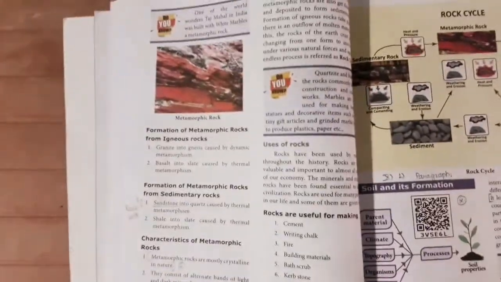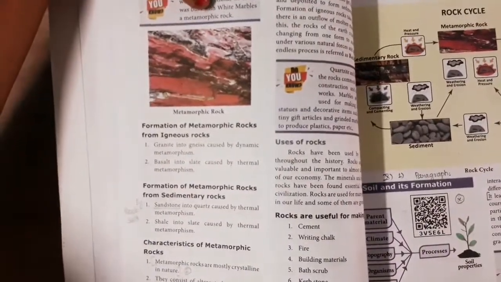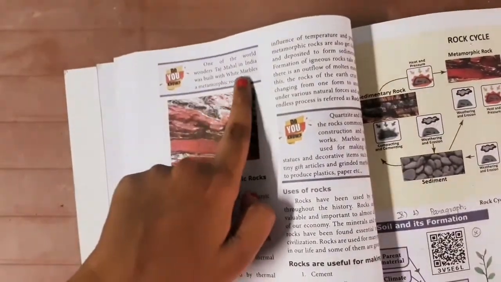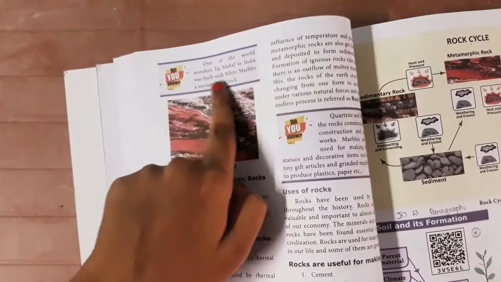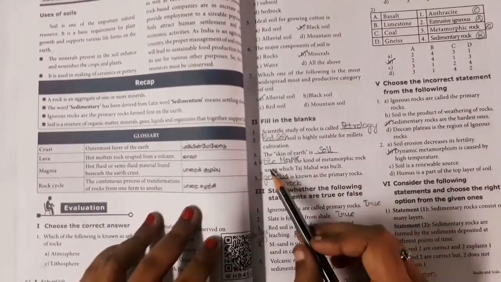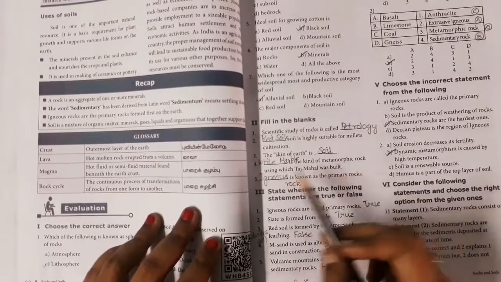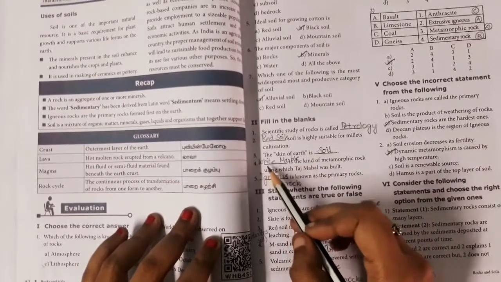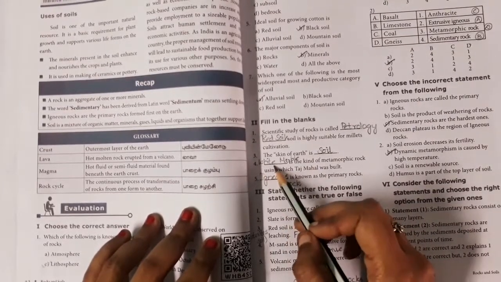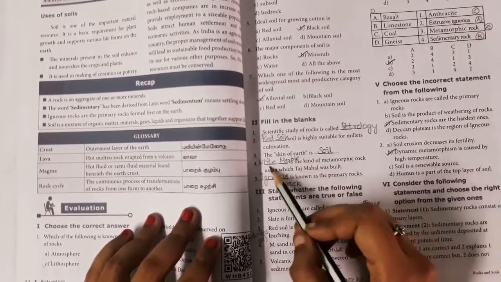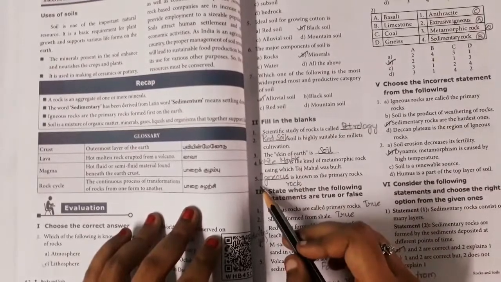Here it is. It is built with white marble. Taj Mahal in India was built with white marble. So the answer is white marble. W-H-I-T-E, white. M-A-R-B-L-E, marble. White marble.